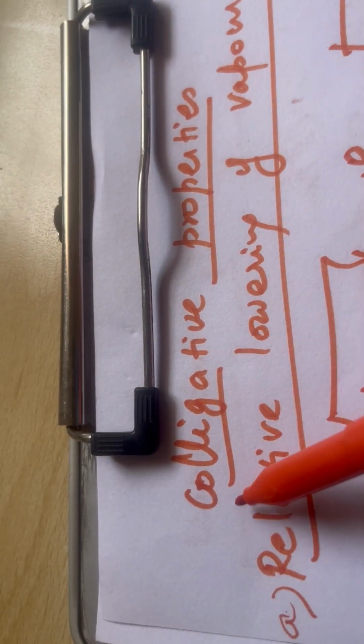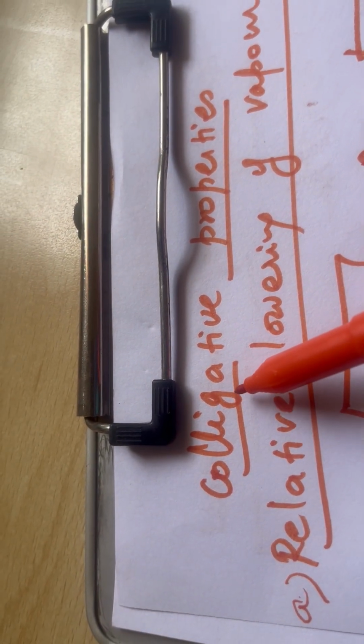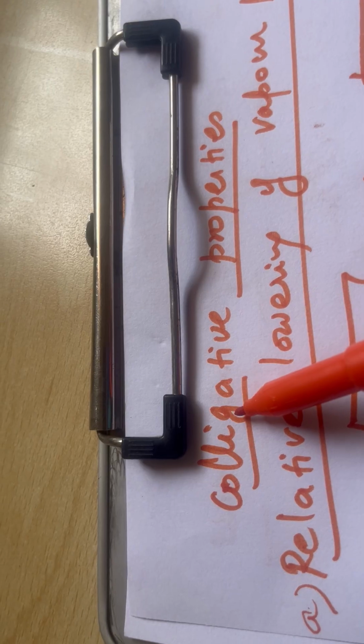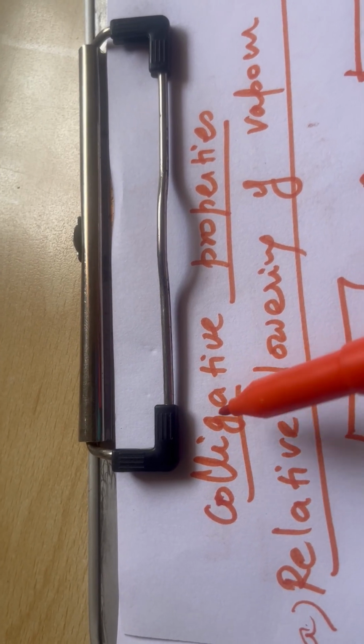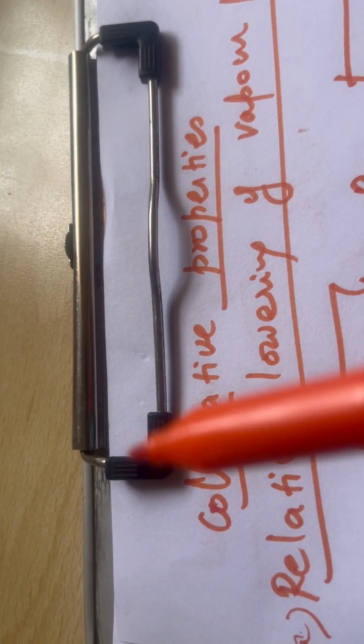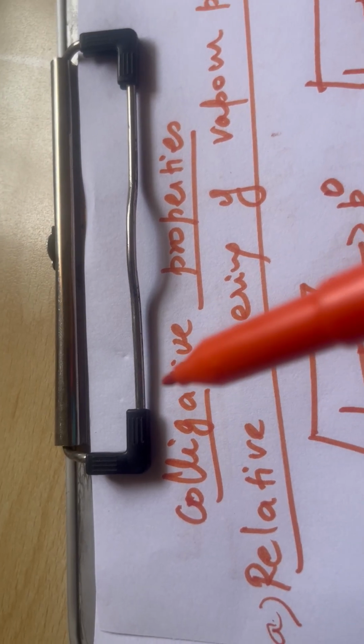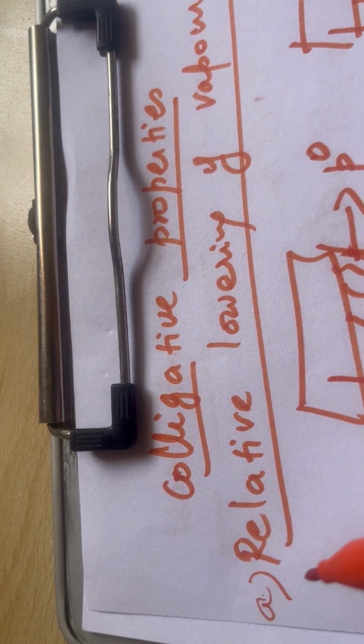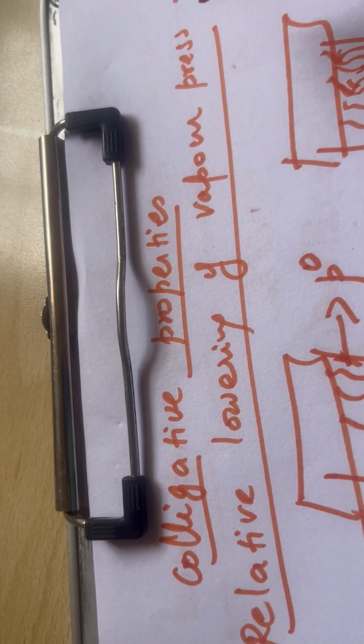Colligative properties. Co means together, ligate means binding. There will be binding between solute and solvent particles in a solution. So because of that, what will happen to certain properties? The first property we are going to discuss here is relative lowering of vapor pressure.